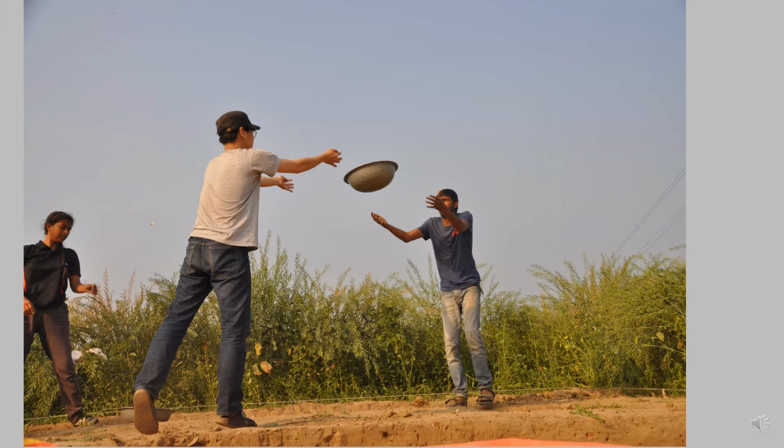During excavation, archaeologists from India and South Korea collaborated with each other.